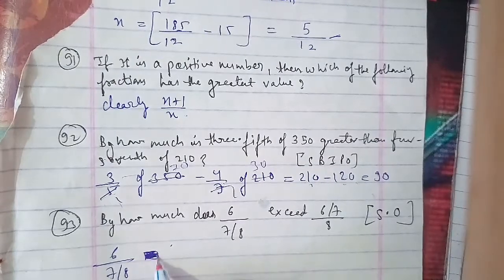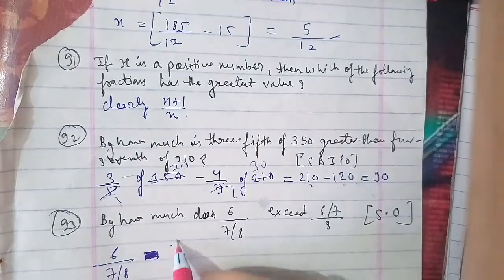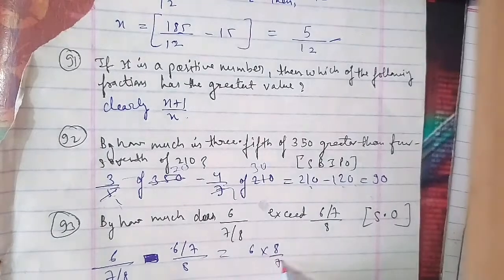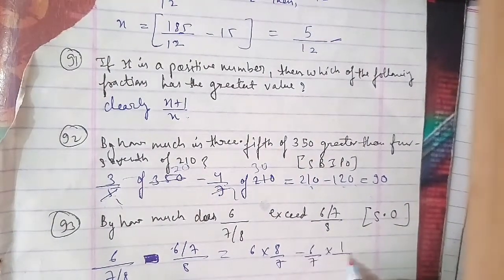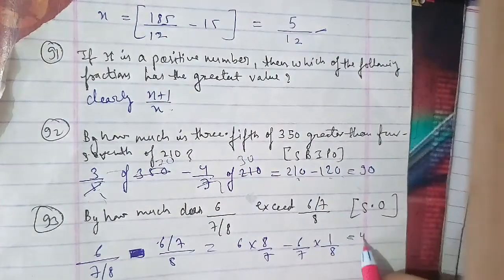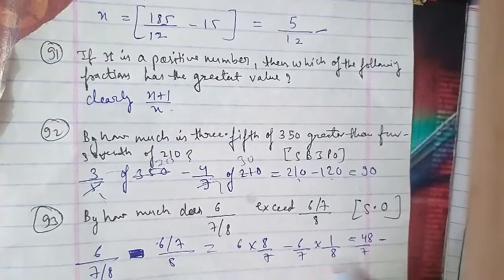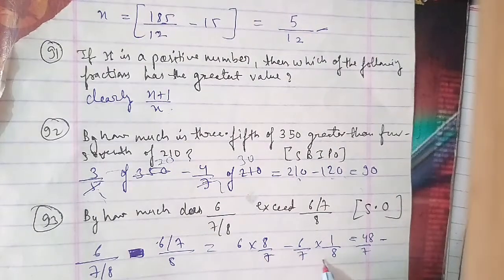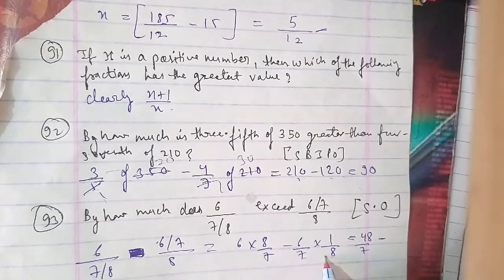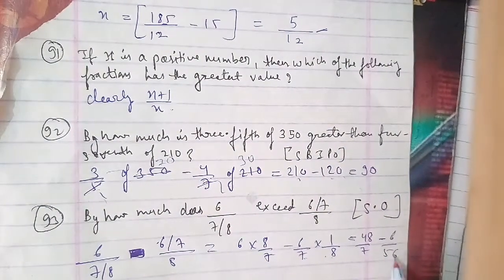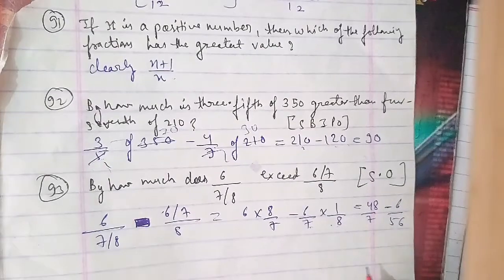We'll take an LCM of 56 and 7, and that LCM is 56. So in the table of 7, how many times does 56 come? That is 8, and 8 is multiplied by 48, and we'll get 384, and 384 minus 6, since 56 is one time in the table of 56, we'll take just 6 in the numerator. After subtracting 384 minus 6, we'll get 378 upon 56, and that can be cancelled out.